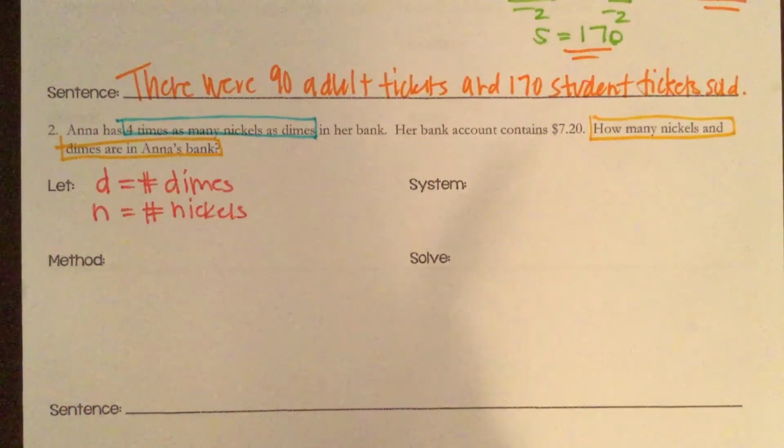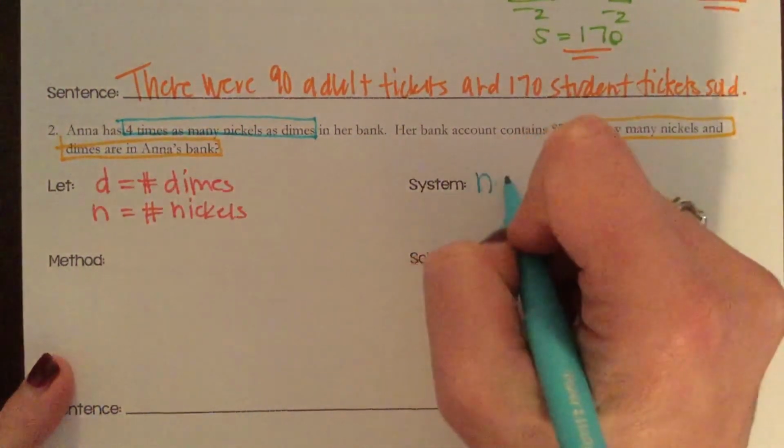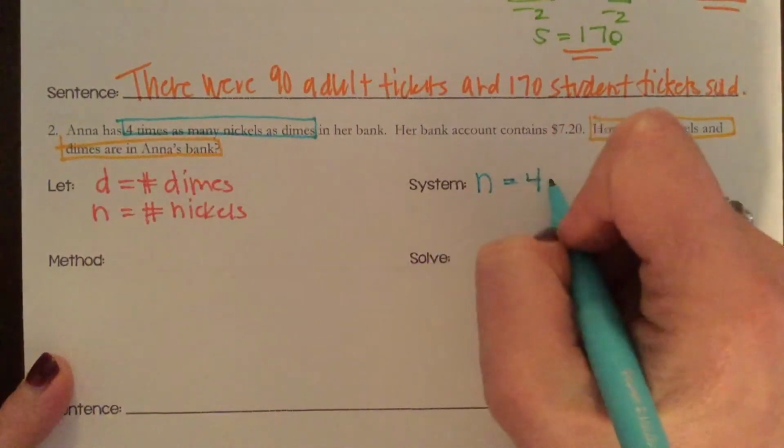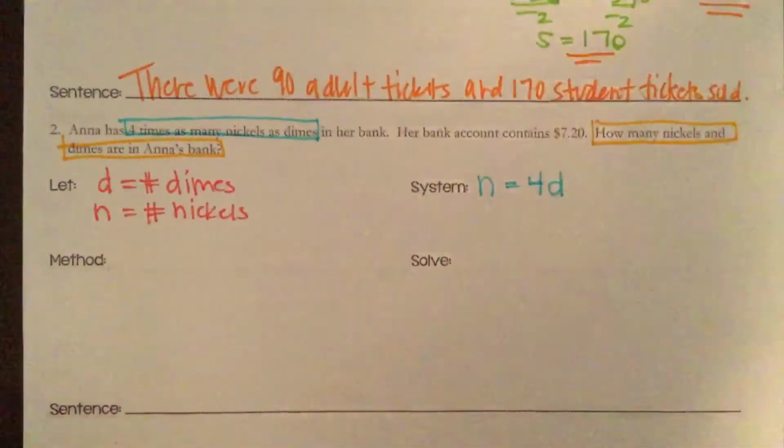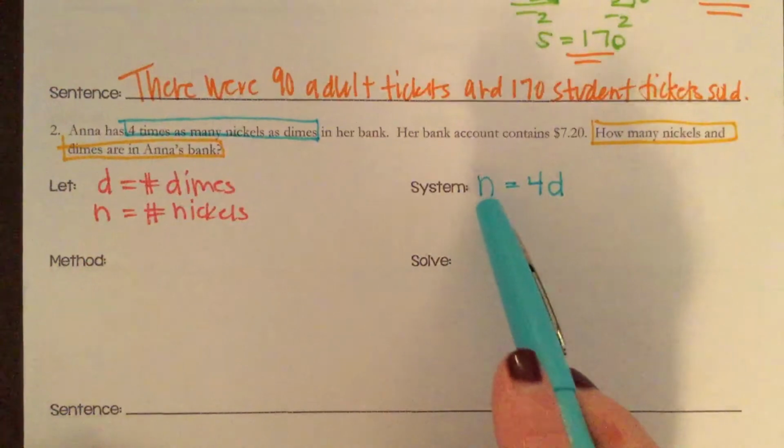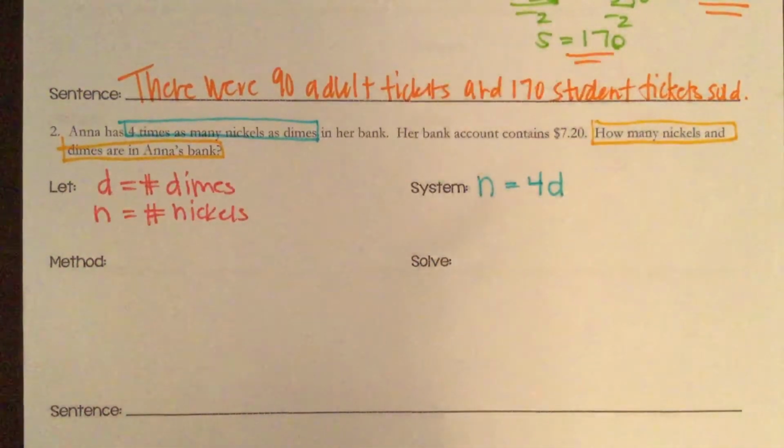So if I think about that statement, does she have more nickels or does she have more dimes? And so she ends up having more nickels. So the number of nickels is equal to 4 times the number of dimes. She has 4 times as many of these as she does of those.